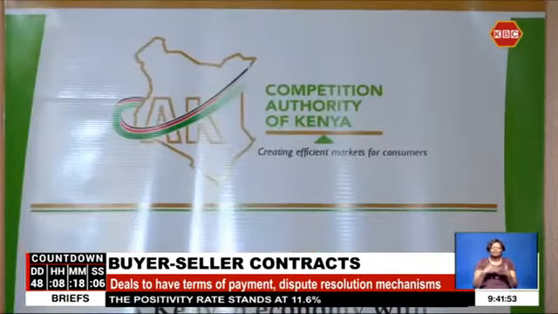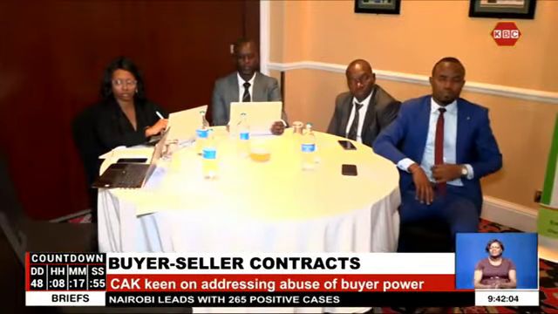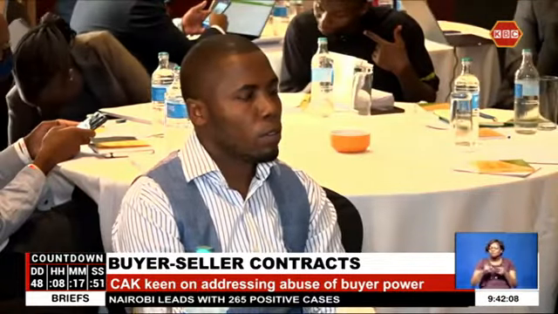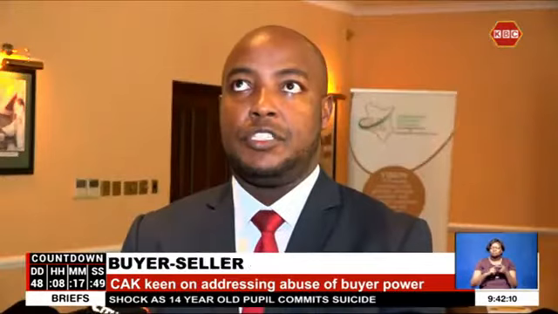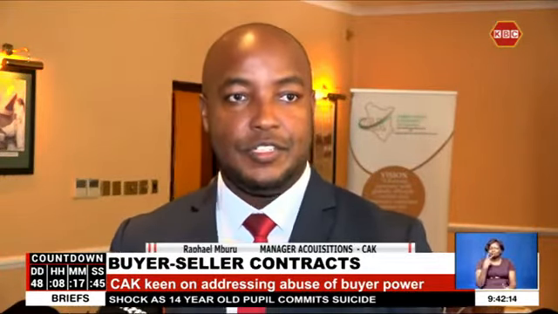In efforts to protect retailers and suppliers from abuse of buyer power, the Competition Authority of Kenya has made it mandatory for contracts between the buyer and the supplier to contain terms of payment, conditions for termination, and dispute resolution mechanisms. The authority cannot work in isolation, just looking at transactions, just what is happening within its jurisdiction.